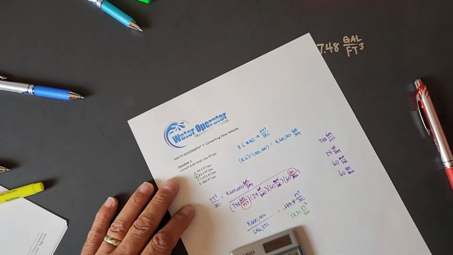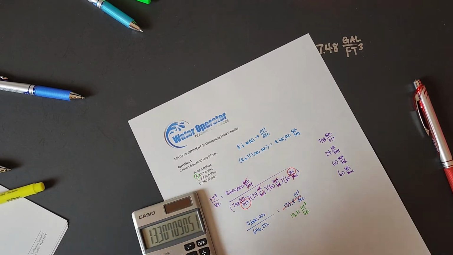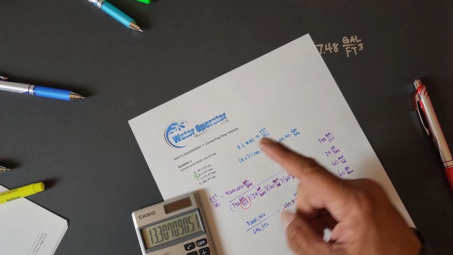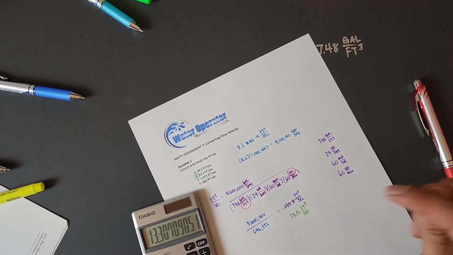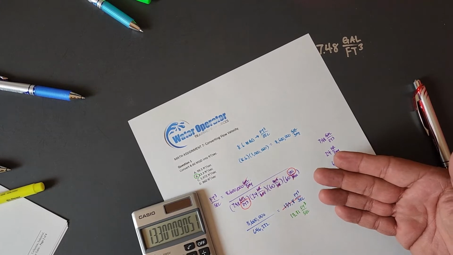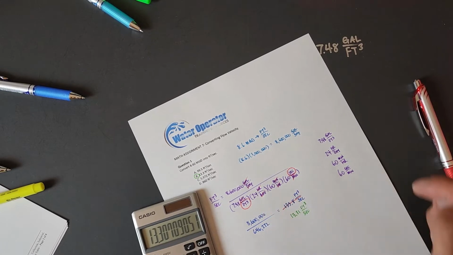The answer is B. I'm leaving this mistake here. You'll see it on the video. If you purchase my downloads, you're going to get this answer key, and you're going to see that I made that mistake. I got lucky because 133.8 cubic feet per second was not one of the choices, and I caught it right away when I looked at the choices and saw that it wasn't there. I must have missed a zero.